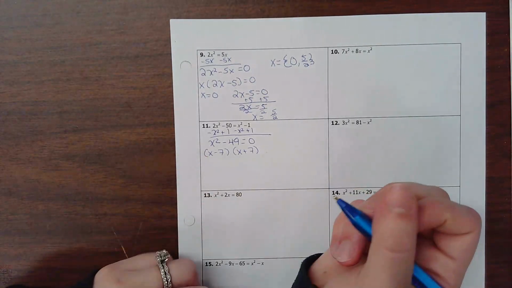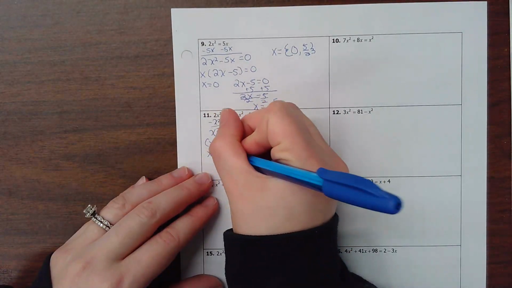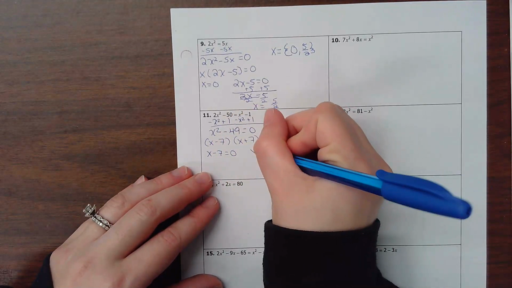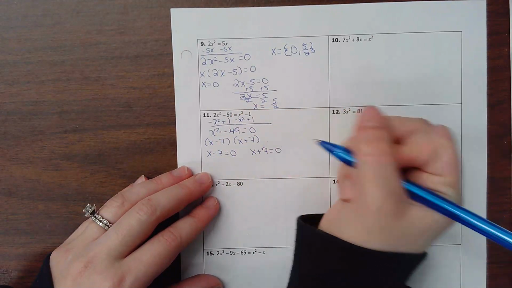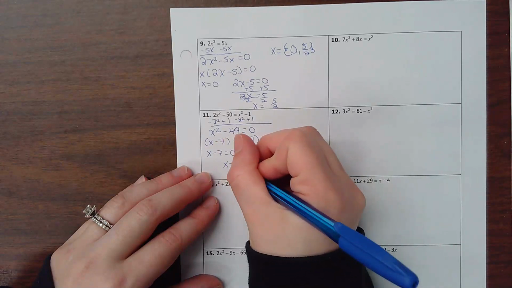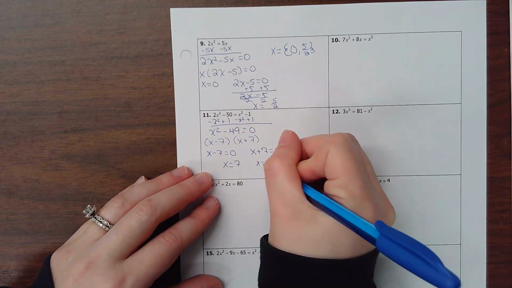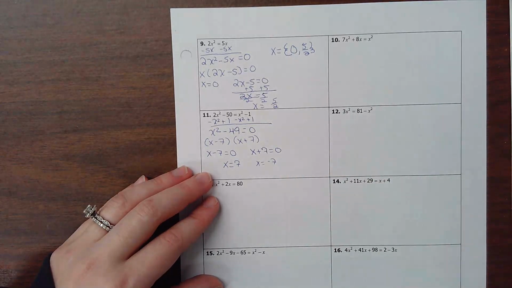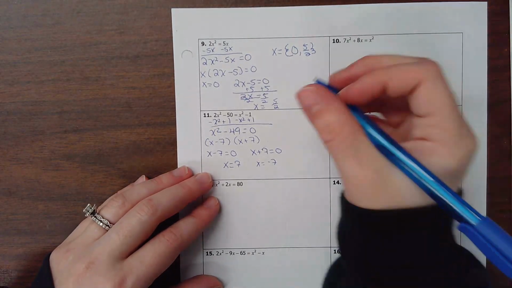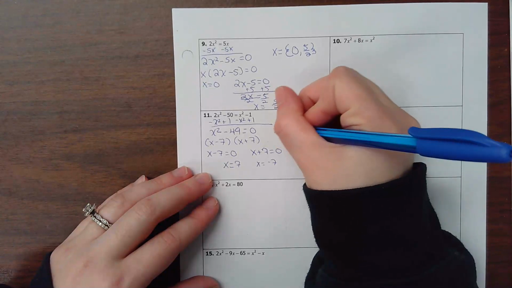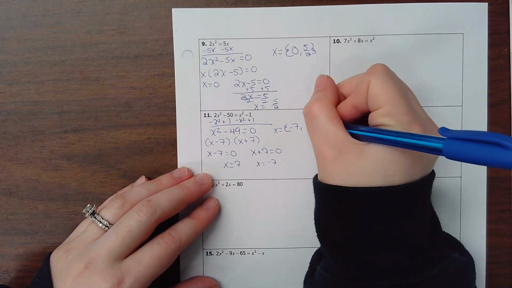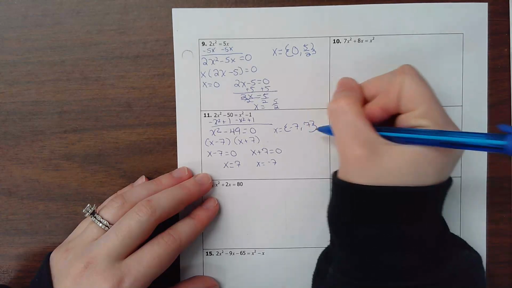So I'm just going to set them equal to 0. So x minus 7 equals 0. X plus 7 equals 0. So x equals 7. X equals negative 7. So when we write that into our ordered pair, it's negative 7, comma 7.